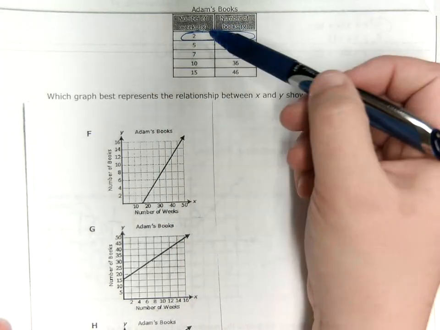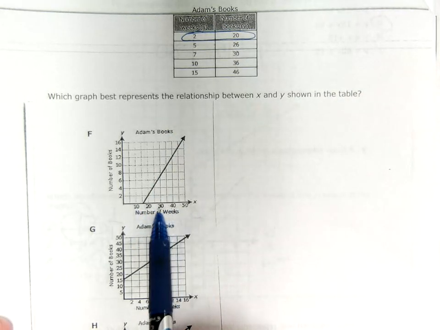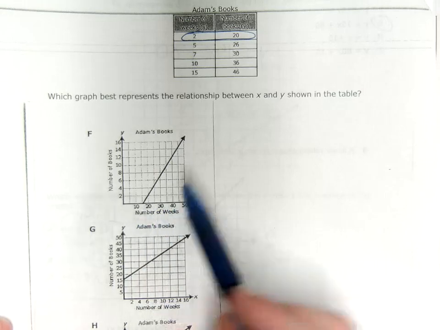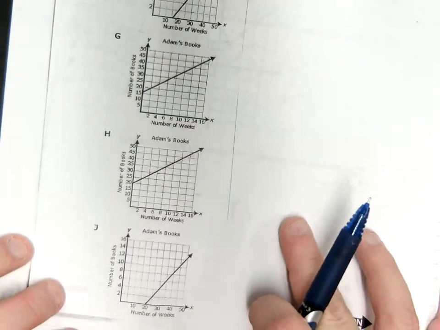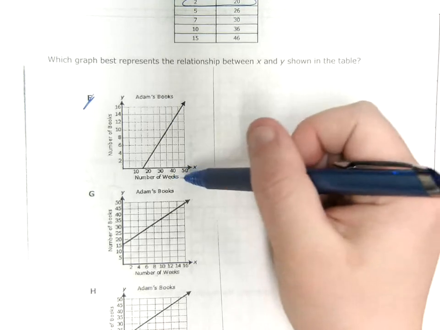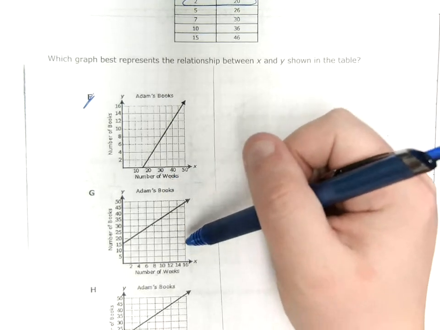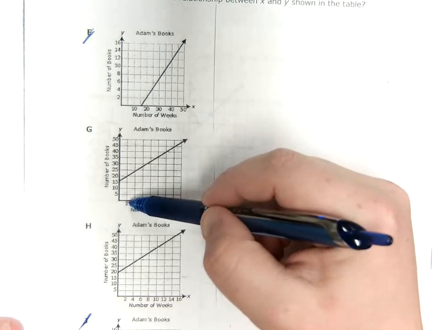Okay? So my number of weeks should be going by 2s. This one's going by 10s, so we know it's definitely not that one. And we know it's definitely not that one. Okay, so number of weeks should be on the bottom, and it's going by 2. So we're down to 2 already. So let's see, we're going to start with 2, and it should be at 20.